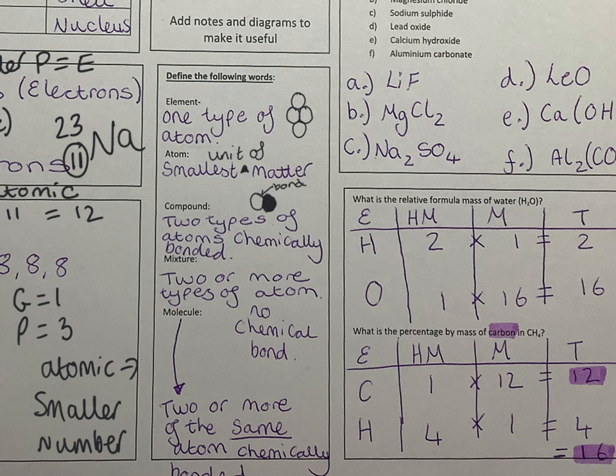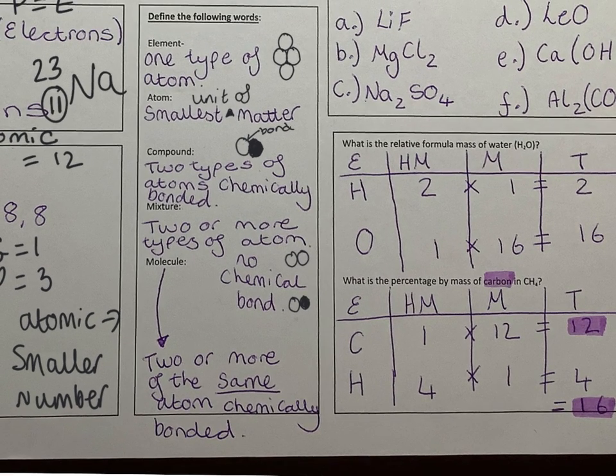A mixture then is two or more types of atoms with no chemical bond. So I could have that and that together, but I can separate this one from this one because they aren't chemically bonded together. Okay, a molecule then is two or more of the same atom chemically joined. So that could be an element, but for it to be a molecule, it'd be two of the same one bonded together. So if you've just got them floating around like that, that's an element, but when they join together, they become a molecule.